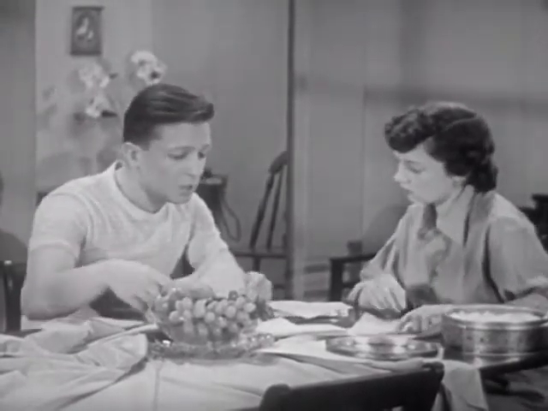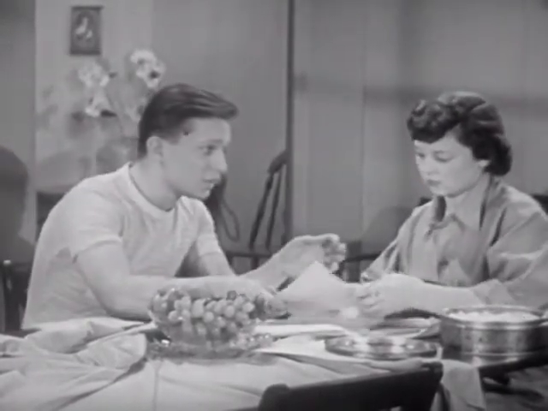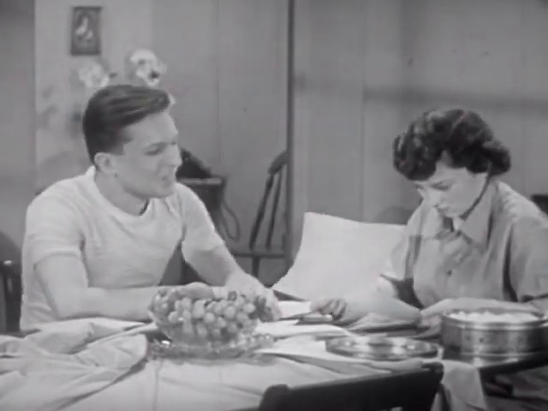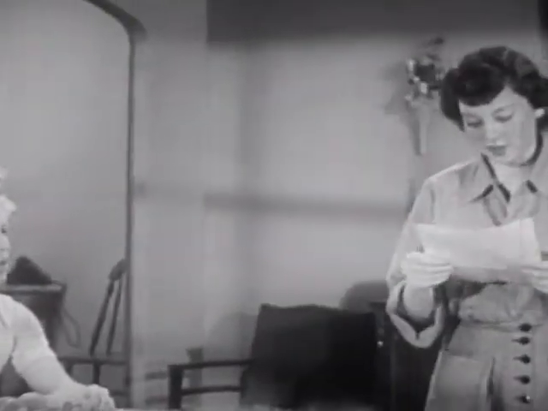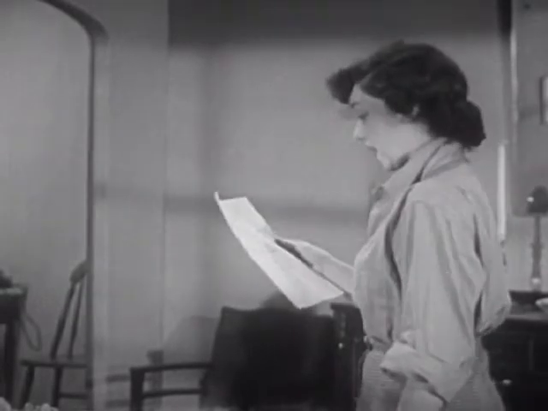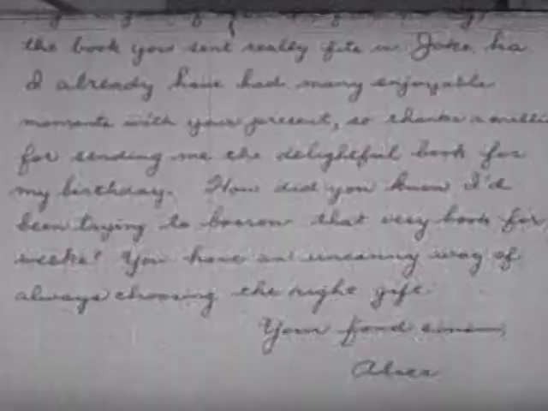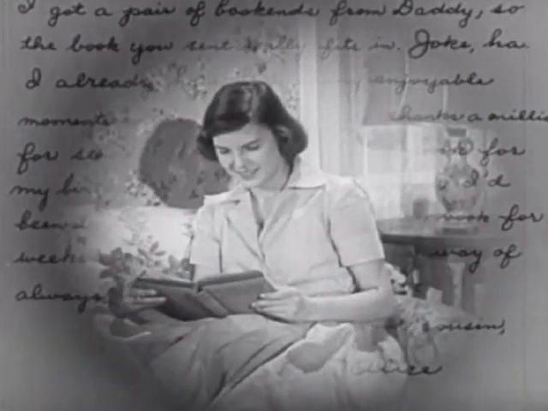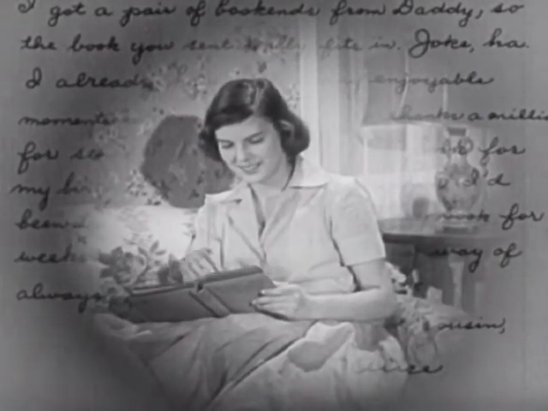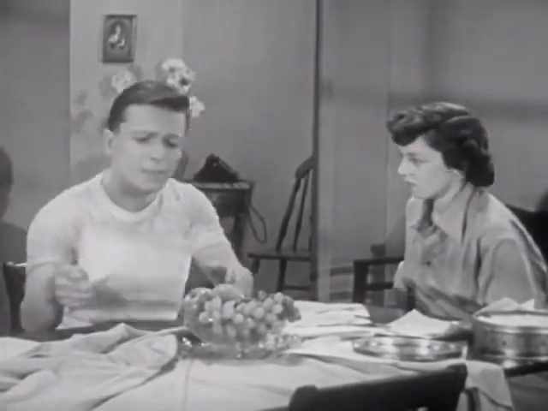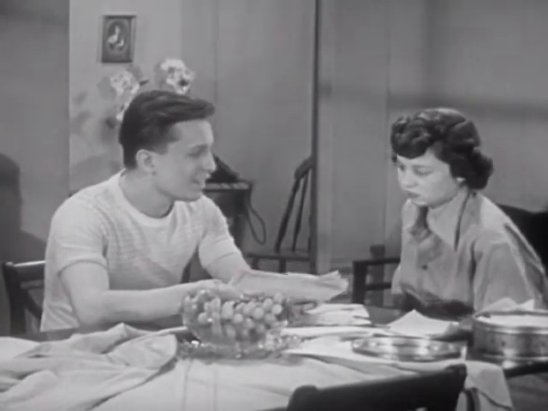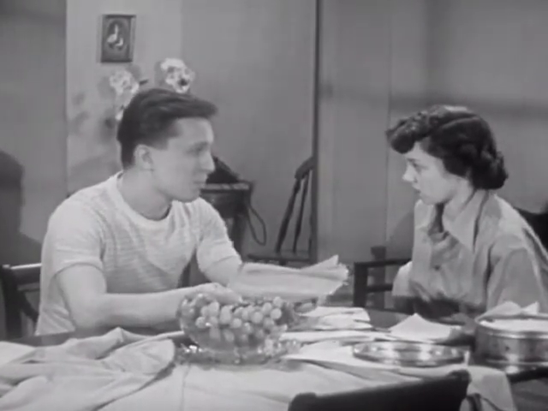Now, here's a group of letters with another purpose. These are letters of thanks. Tell me, Nora, which of these did you really enjoy the most? Here, this one from Alice made me feel good. I could tell just by reading it that she really liked the present I sent her. Here, listen to this. Thanks a million for sending me the delightful book for my birthday. How did you know I've been trying to borrow that very book for weeks? This is a thank you letter for a gift. The one I want to write is a thank you letter for a visit. Right, but these are both thank you letters. Now, these letters have still another purpose. They're friendly letters. Letters that give news or keep up a friendship.